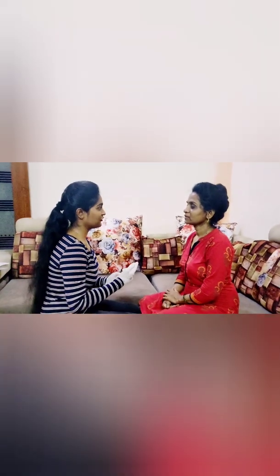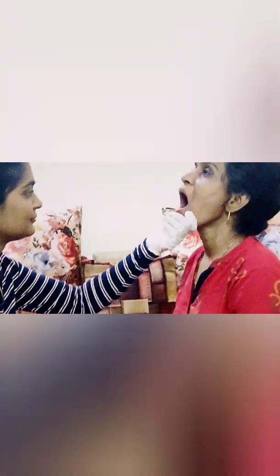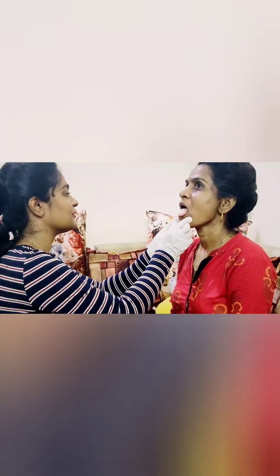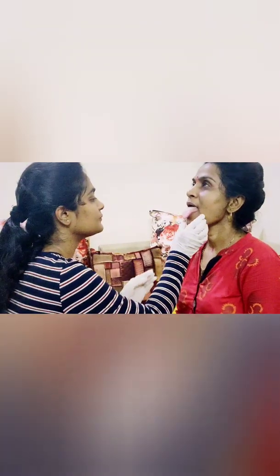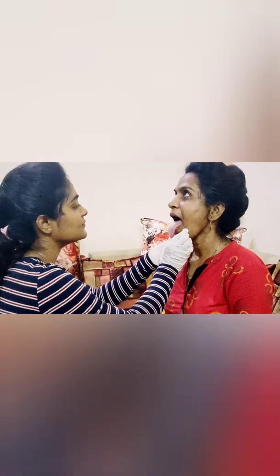Now I'll inspect the roof of your mouth. So will you please open your mouth? Inspect the color and architecture of the hard palate. Now I'll inspect the tongue and floor of your mouth. Here, inspect for the symmetry, which is the test of hypoglossal nerve. Note the color and texture of the dorsum of the tongue.